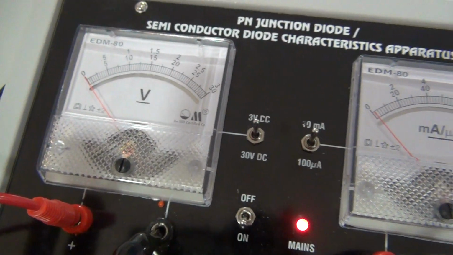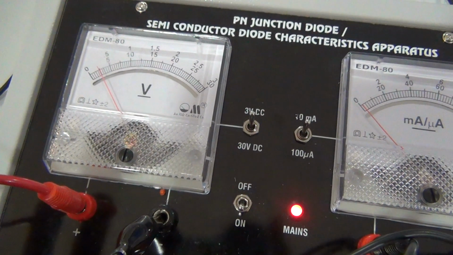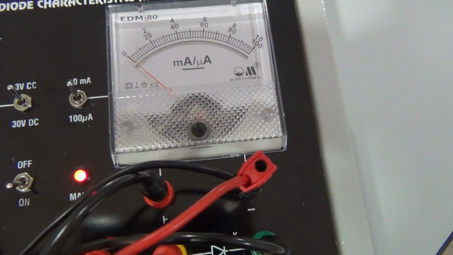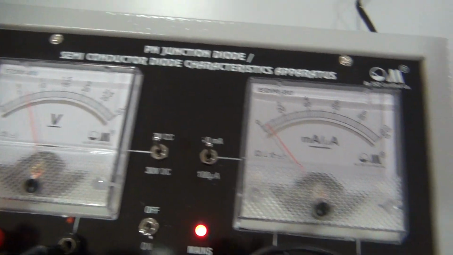Then after that, what you should do is just use this knob. Okay. This knob you use and measure for different voltages. See, maybe this is 0.25 volt, no current. So like that, for different voltages, you measure the corresponding currents.